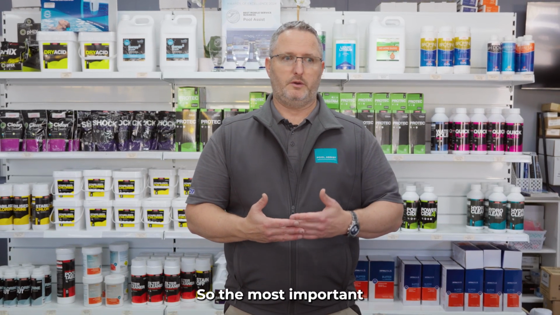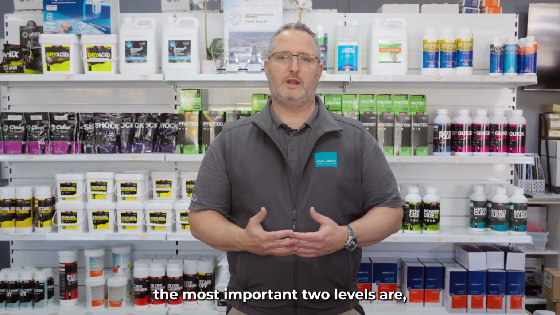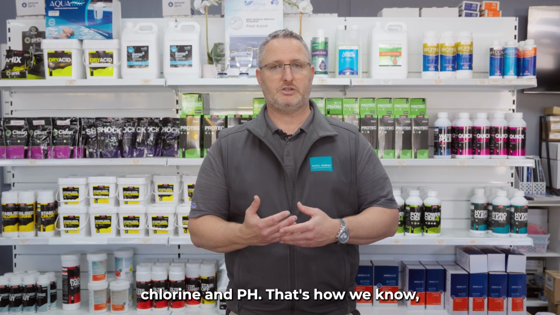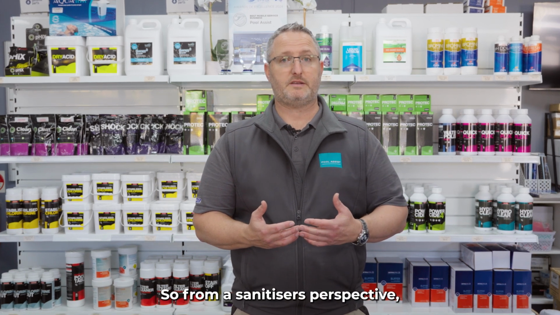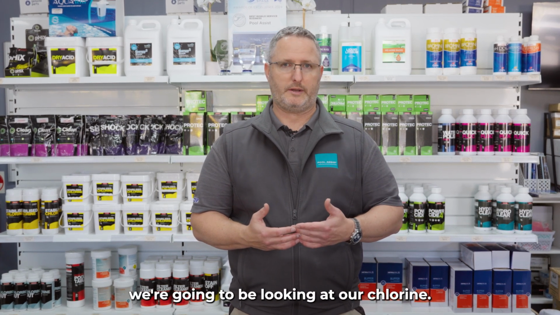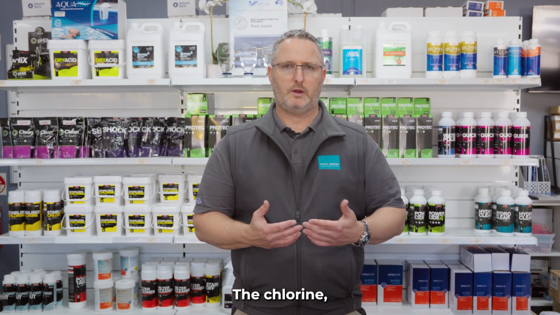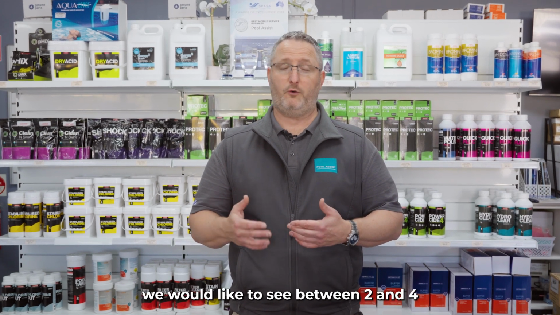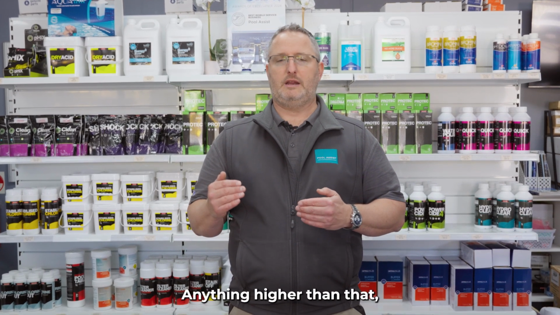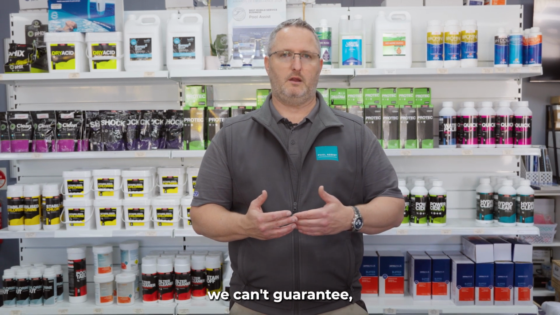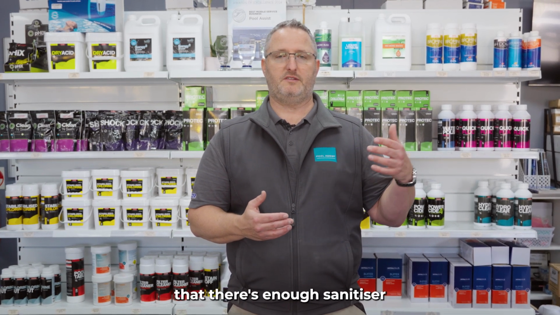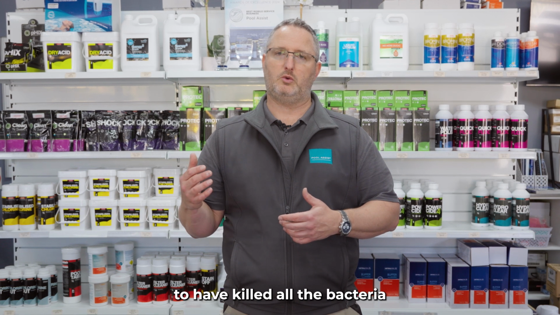So the most important two levels are chlorine and pH. That's how we know that the pool is safe to swim in. So from a sanitiser's perspective, we're going to be looking at our chlorine. The chlorine we would like to see between 2 and 4 parts per million. Anything higher than that, it may not be very fun to swim in. Anything lower than that, we can't guarantee that there's enough sanitiser to have killed all the bacteria in the water.